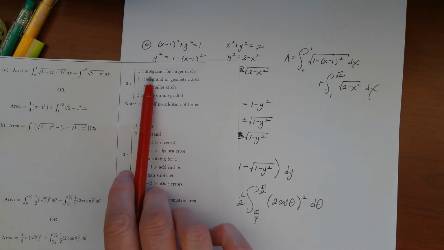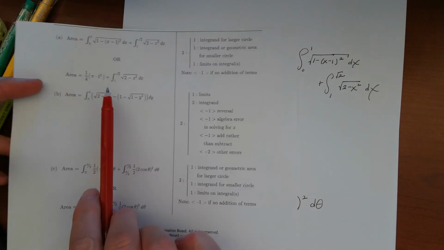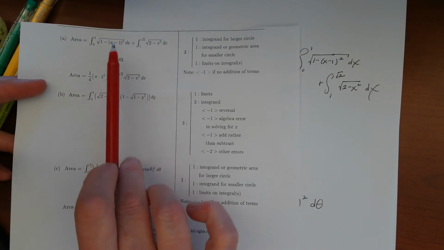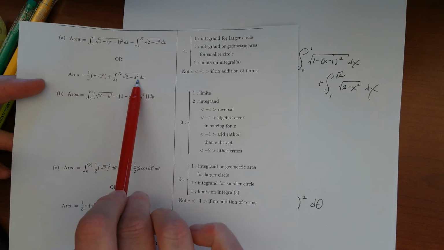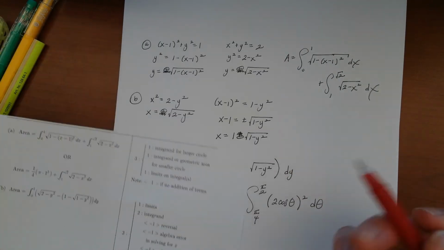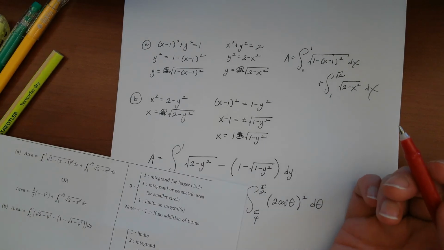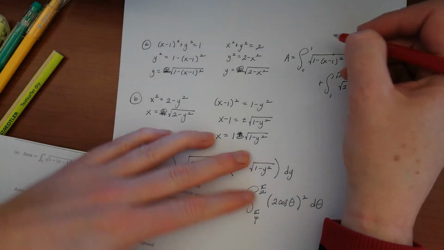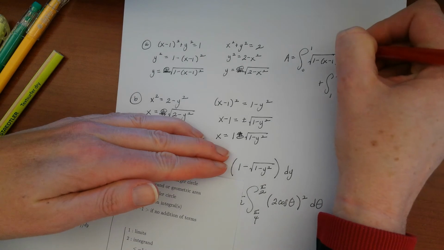So you can see for part A, you have 1 point. Well, first you can see, if you need to, pause the video. If you had a different answer than I did, you can see they have another possible answer here. But 1 point for the integrand for the larger circle.